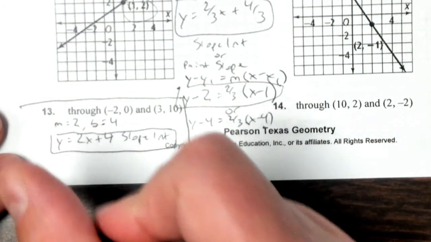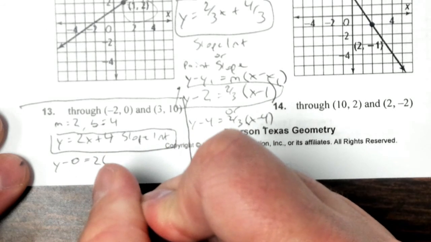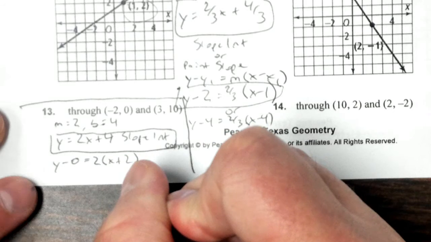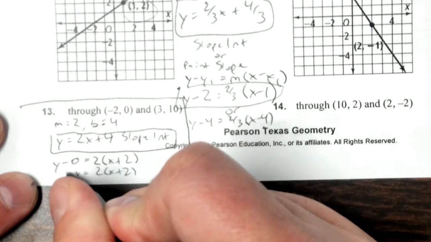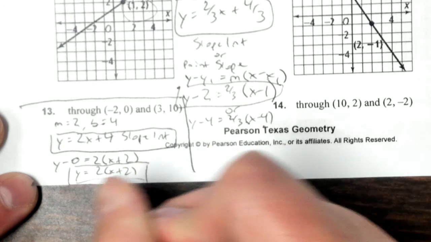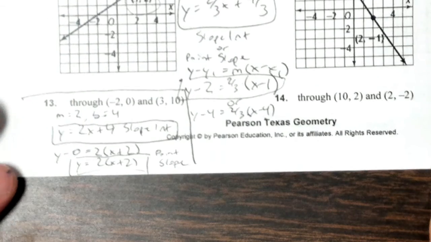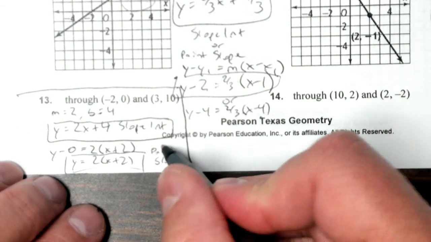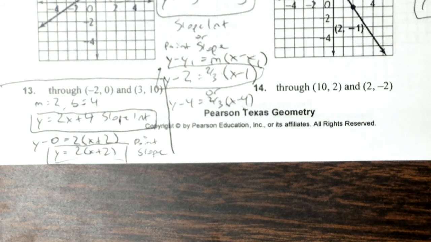Your point slope would be y minus 0 equals 2 times x plus 2. That's called the point slope. So just follow the instructions if you see it on MathXL or on the review test. Any questions?